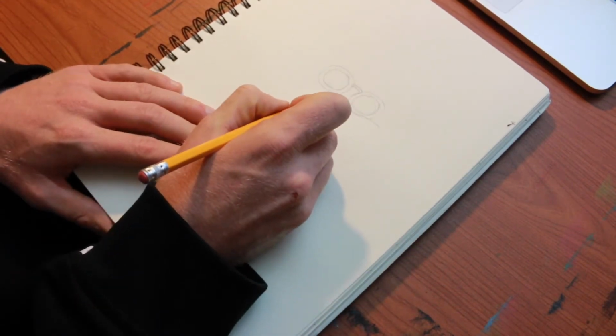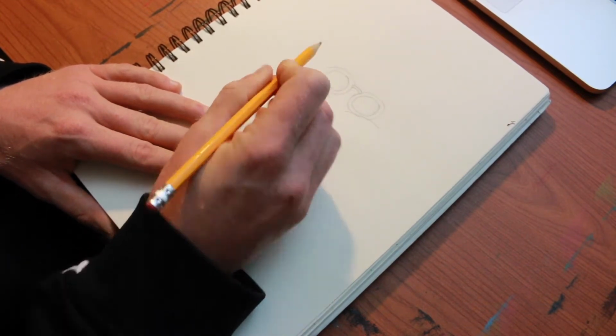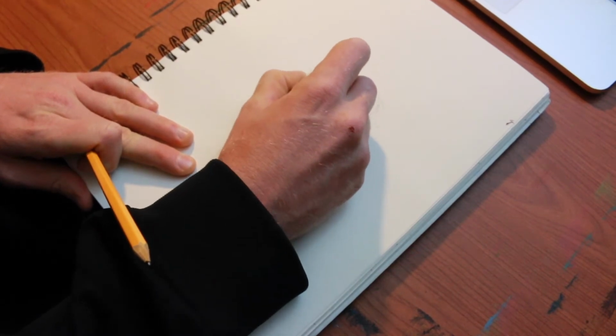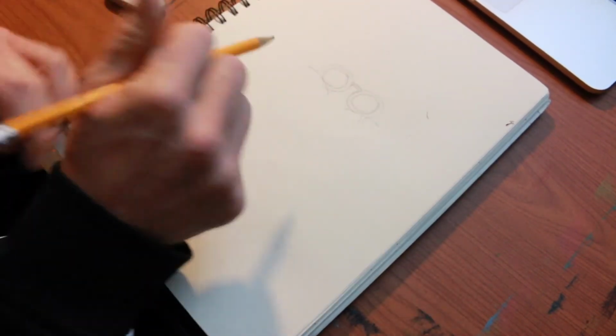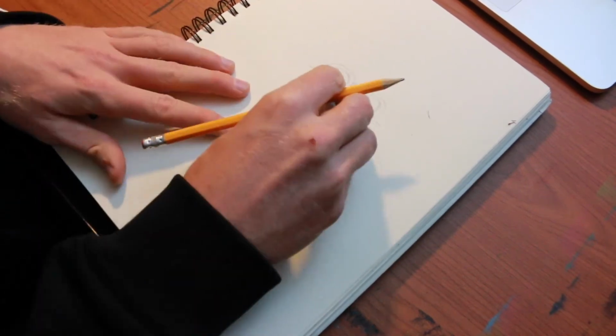I think this part right here, the cheek part, is very fun to draw. It really brings it together and makes those cheeks form that 3D appearance of the smile. Little subtleties like this in drawings really bring things together.